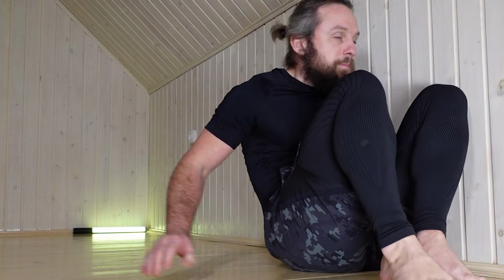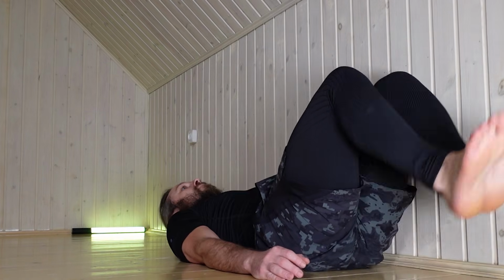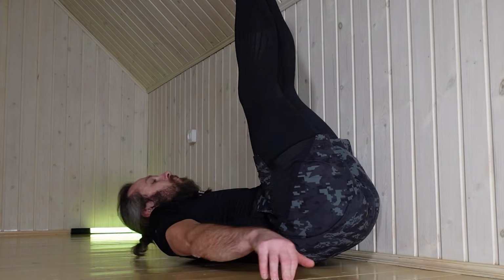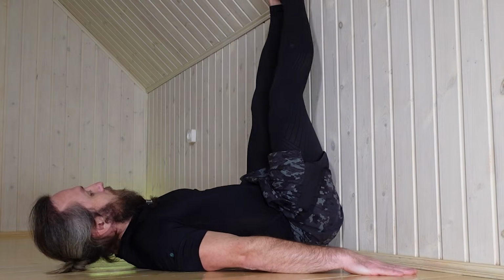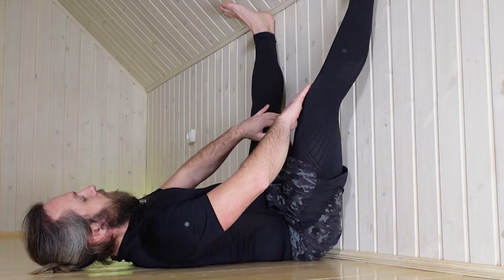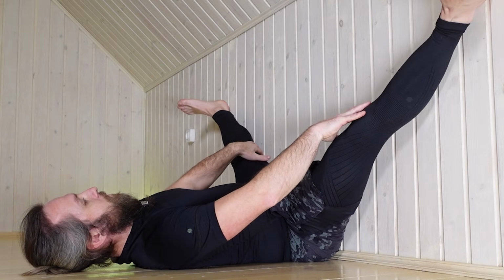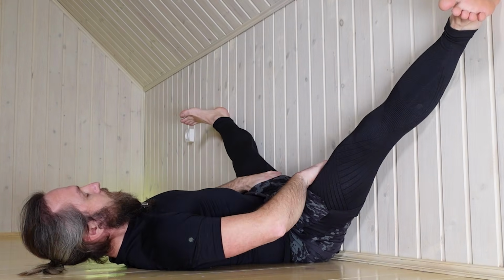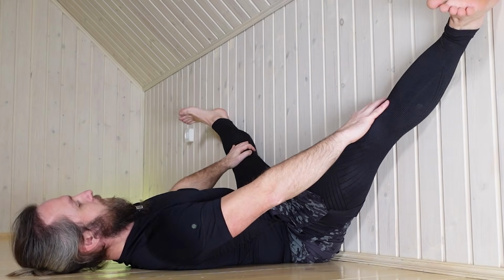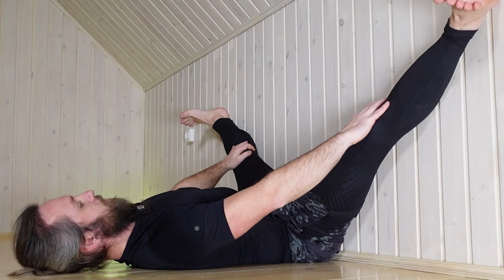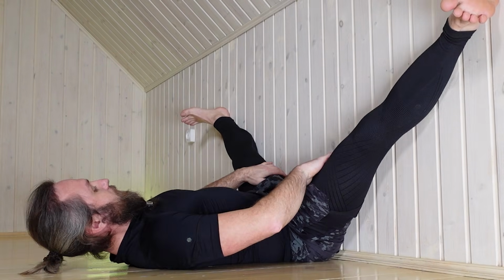Sit next to the wall sideways and lie down on the floor. Lift your legs up and turn your pelvis towards the wall. Slowly spread your legs to the sides and feel the stretch in the inner thighs. This exercise is great because you hardly need to exert any effort in the final position, as the weight of your legs and the gravity of the earth help stretch the adductor muscles of the thigh.